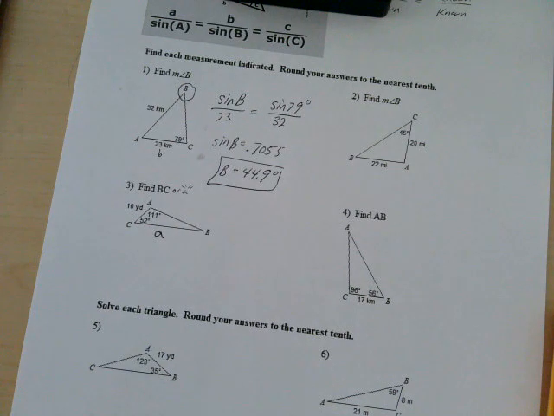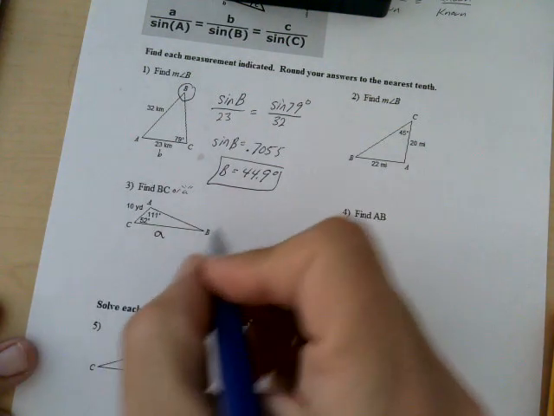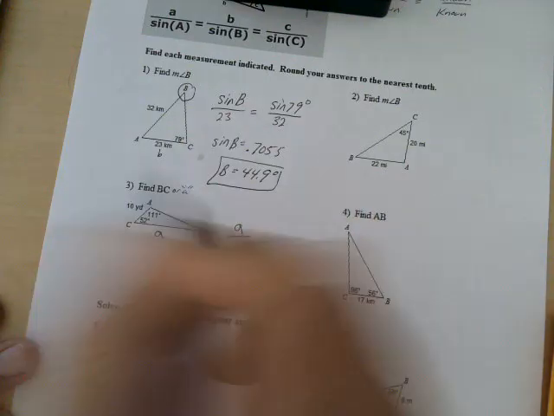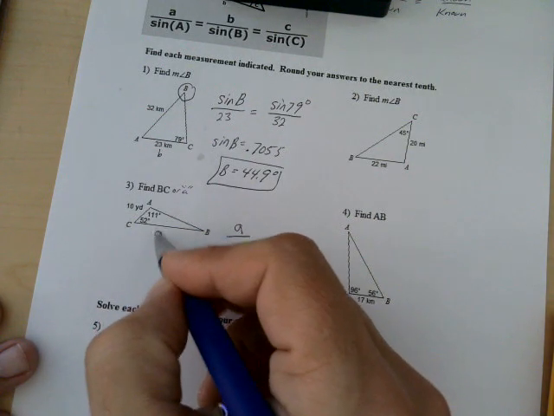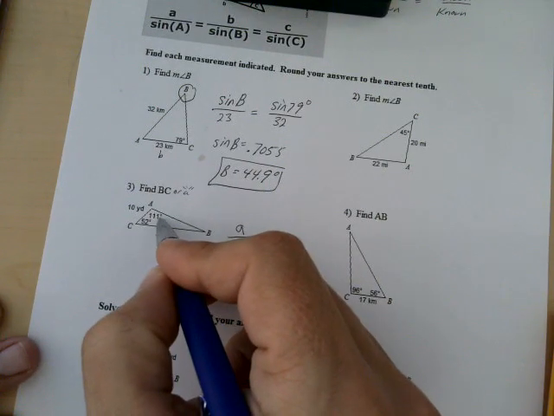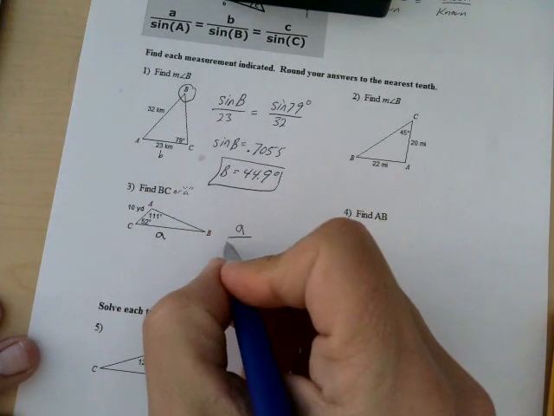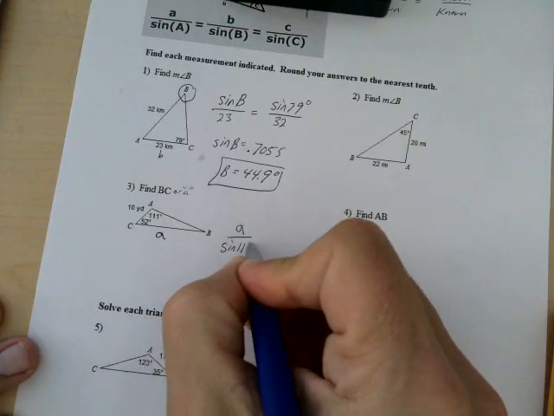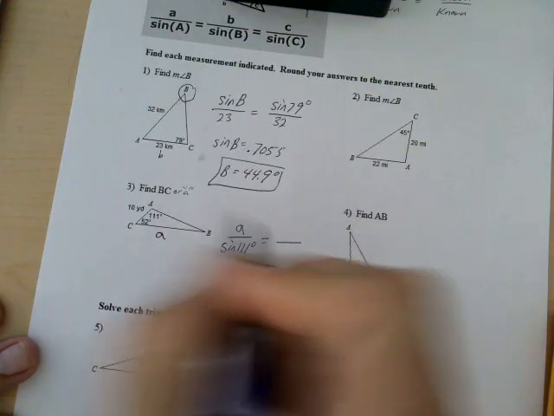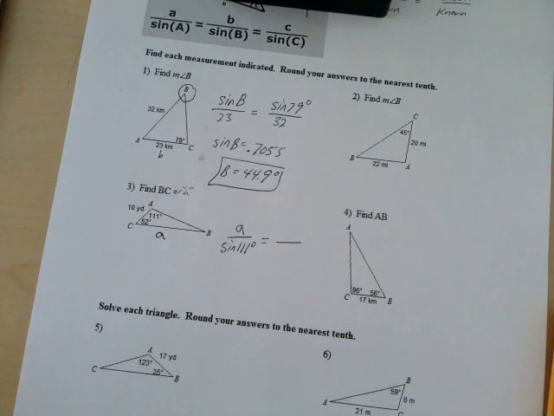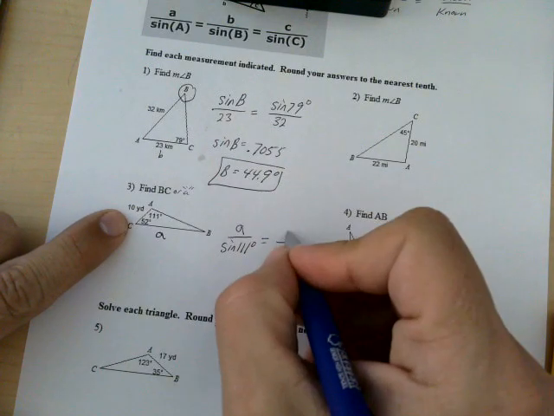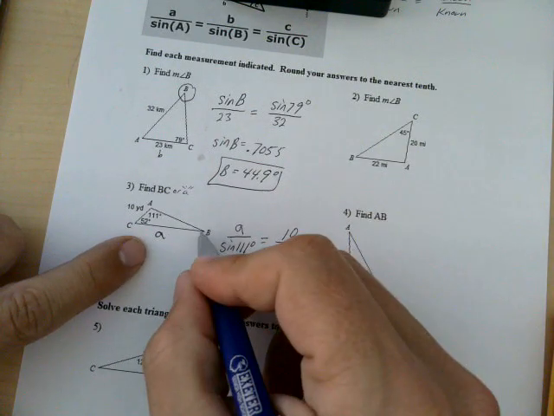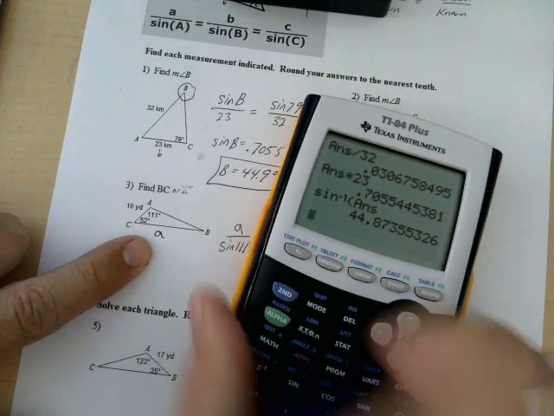Anytime we set up the law of sines, we put our unknown up top. I don't know a side this time, so I'm going to have my sides up top and my angles on the bottom. The angle that goes along with this side is 111 degrees. So underneath I put the sine of 111 degrees, and then I should be able to come up with a complete ratio. I need to know a side that's given. We're told this side is 10, so I put a 10.